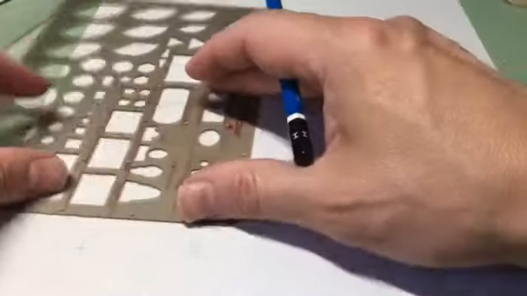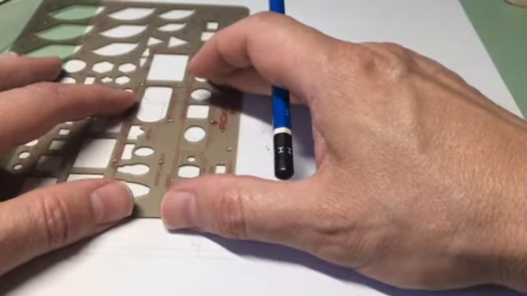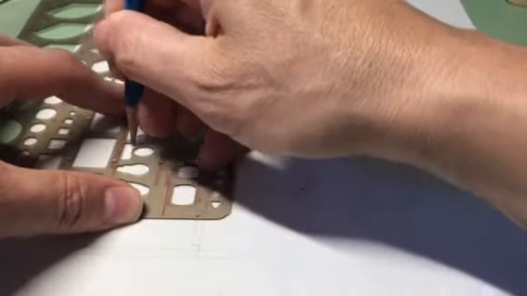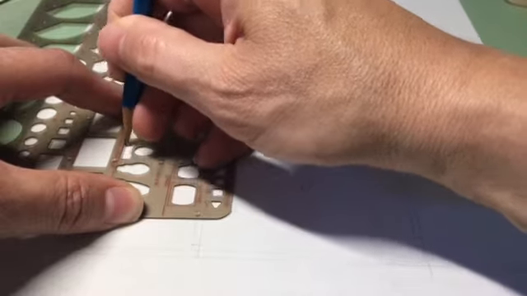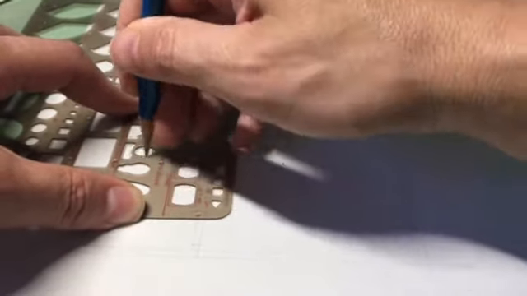And then once I've got that drawn, I can come over here and draw in my toilet fixture and just get that centered in the room. And then I can draw that. Okay, and there's my toilet.